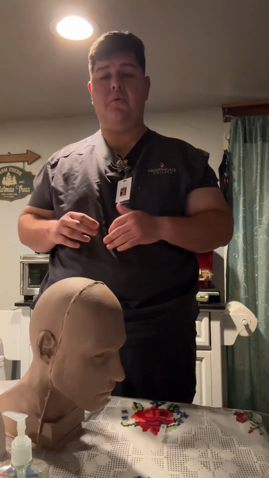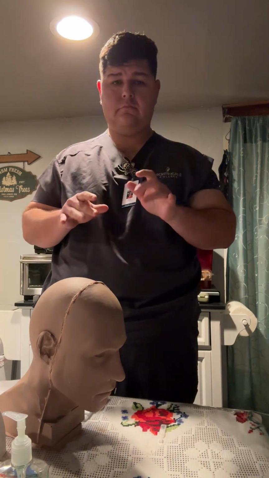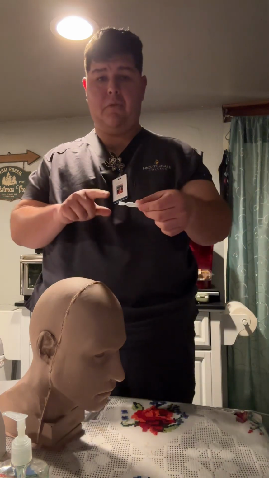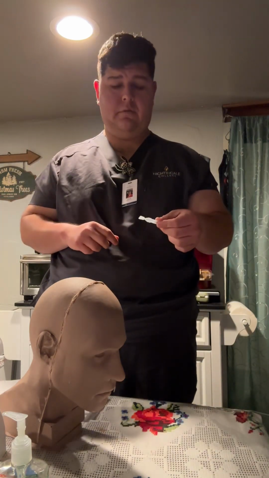Allow me to look at my computer really quick. I will then get the medication and check it with the MAR. This is the second time checking.